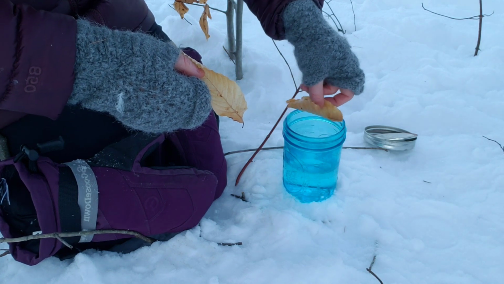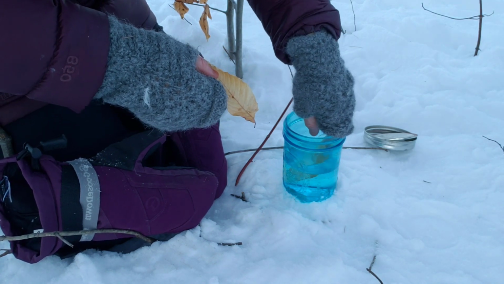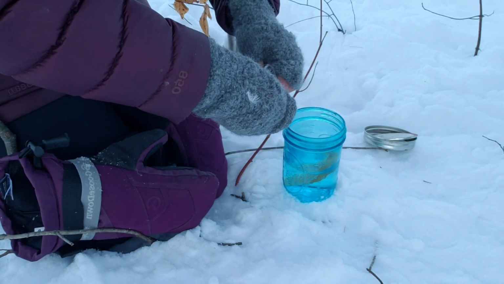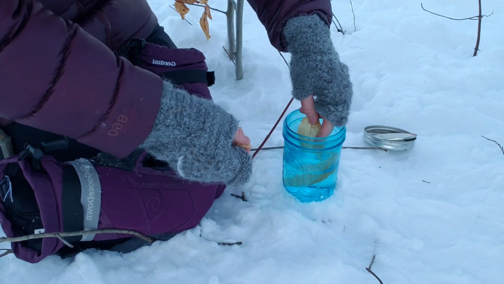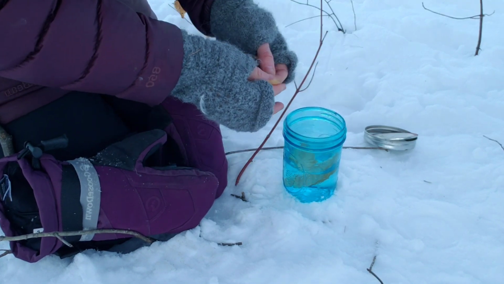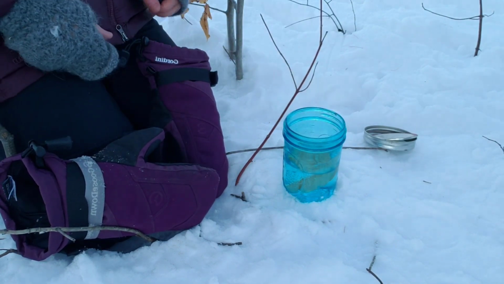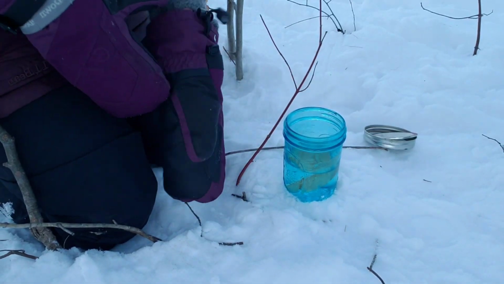I'll probably leave these in for a couple days. I'm going to put this on the top. It doesn't work in the same way that flowers do, which you can just add nicely to the top of the water. But there you go. Cut it a little bit. Now it's covering. My hands are cold.